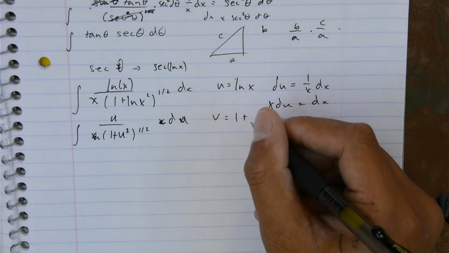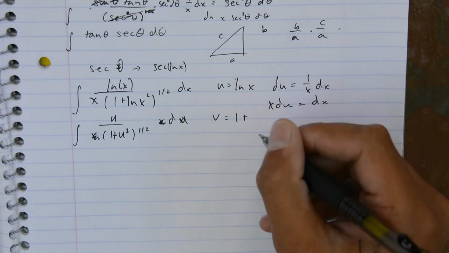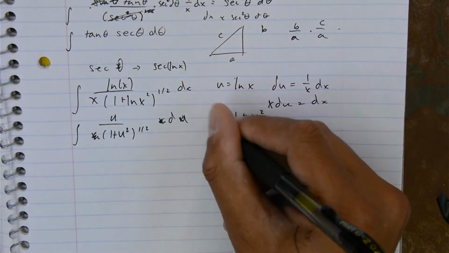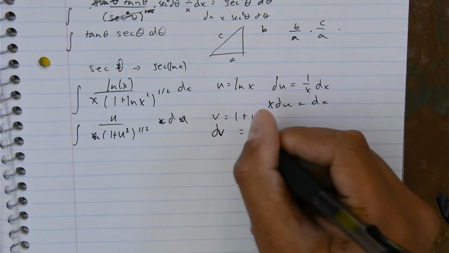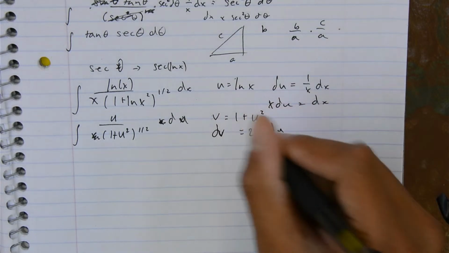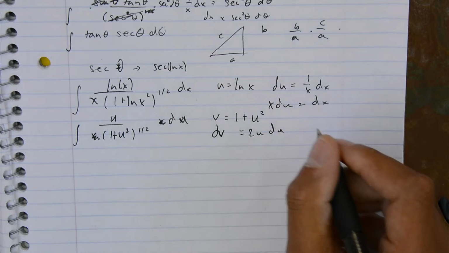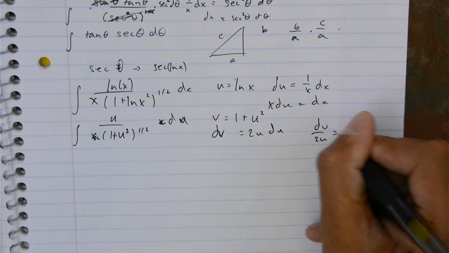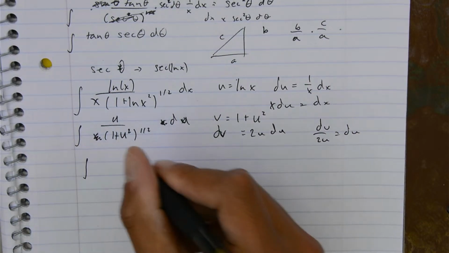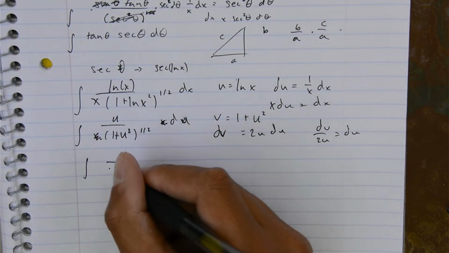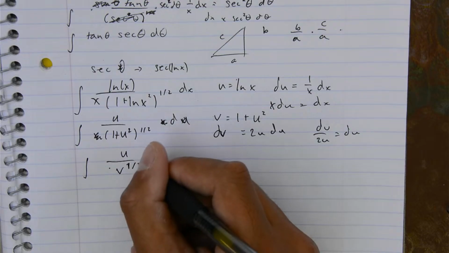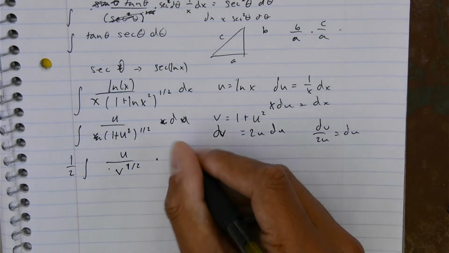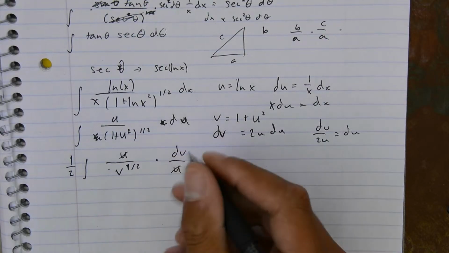It's just so interesting how the path that these rules get applied. Anyways, we do this. dv is equal to 2u du. So then we're going to get dv over 2u is equal to du. So now we can rewrite the integral again. U over v to the 1/2 times, and we put the 1/2 here for this thing, and then we get dv over u. These u's cancel.